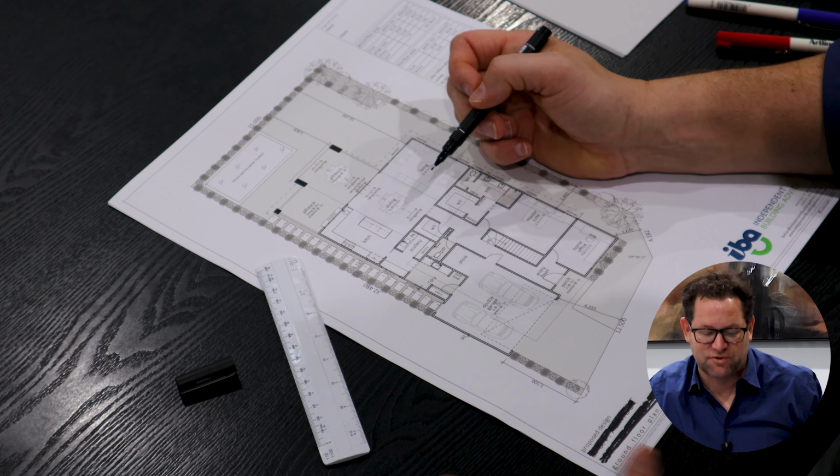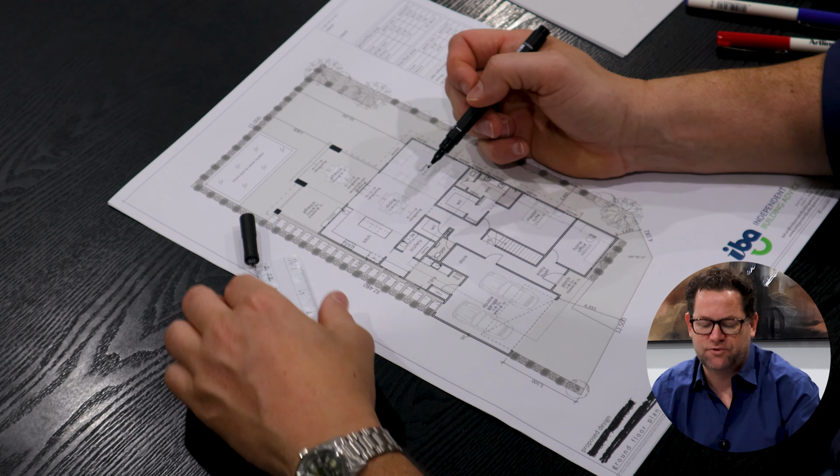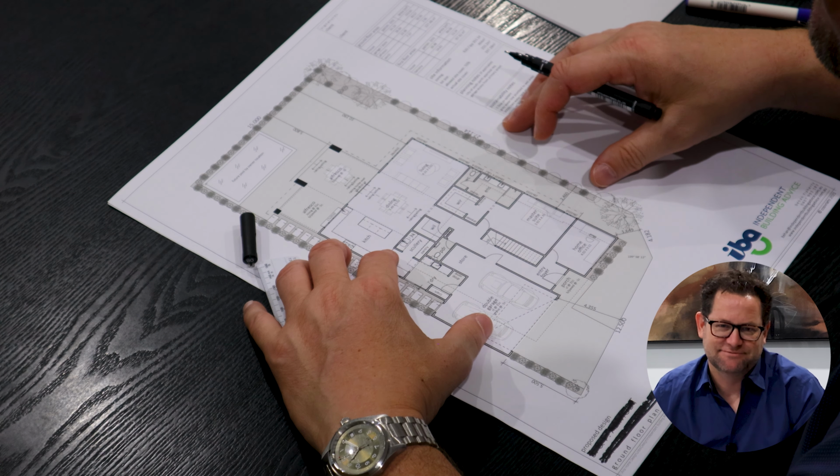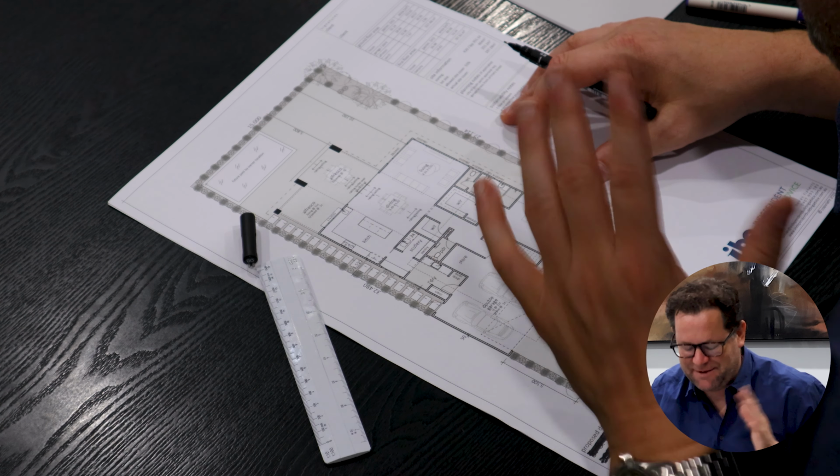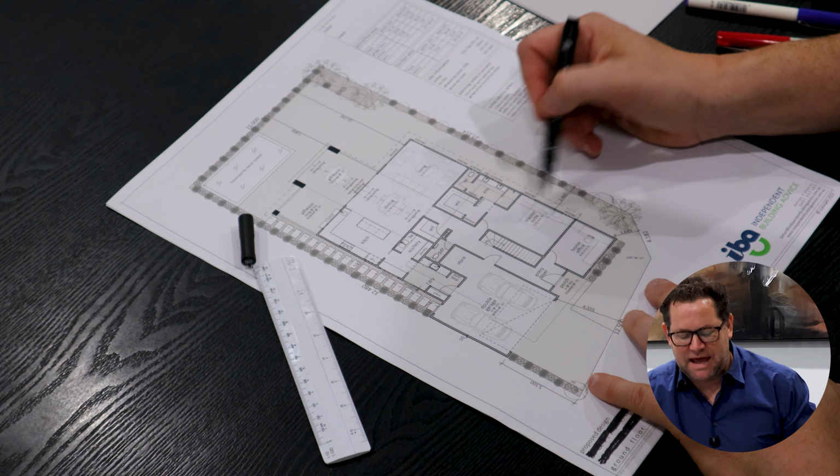That should tick the box for a lot of people. If that's not enough storage for you, maybe time for a clean out. Just saying. Okay, anyway, we've got the master bedroom hidden away.